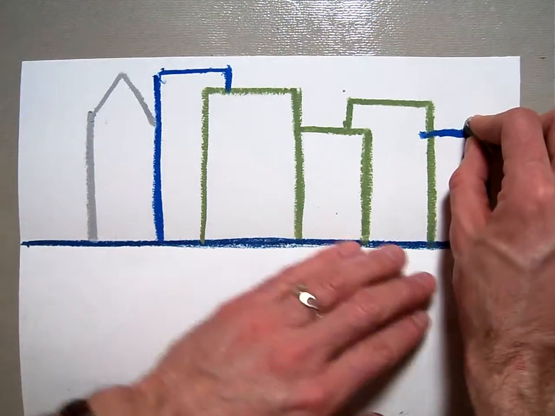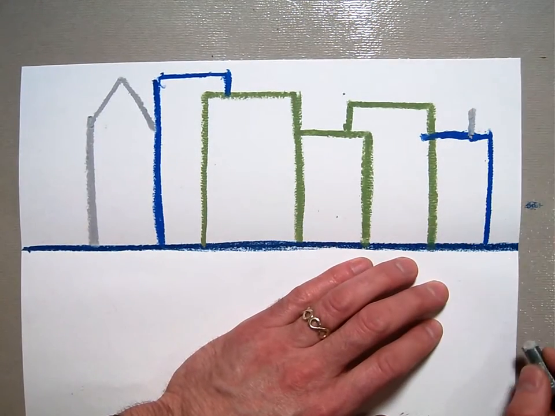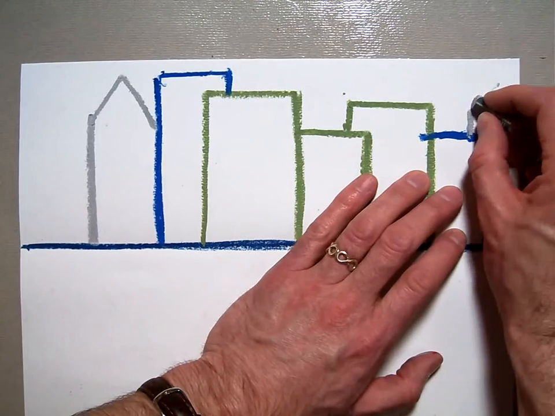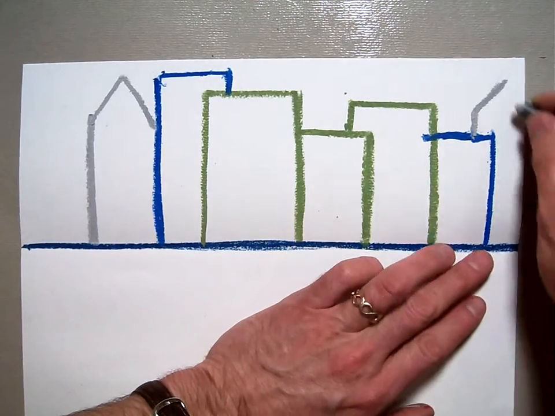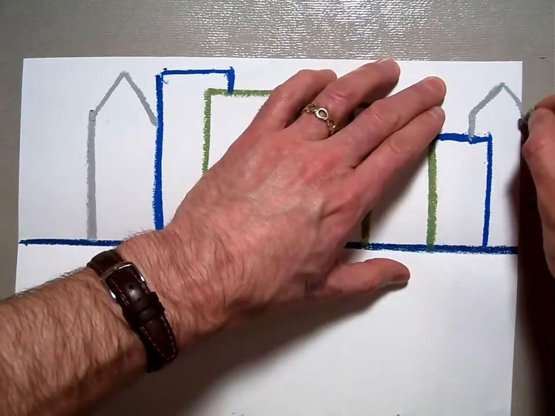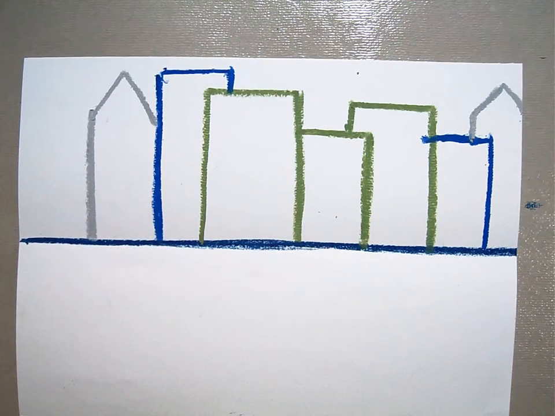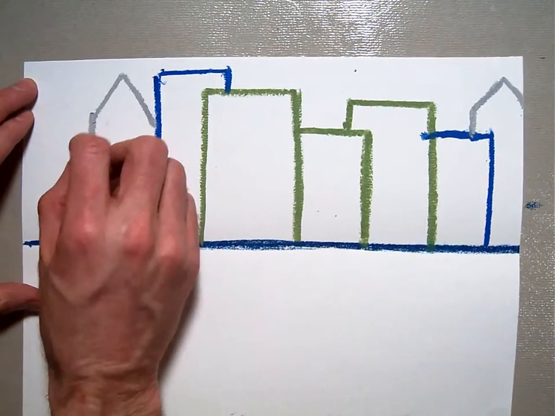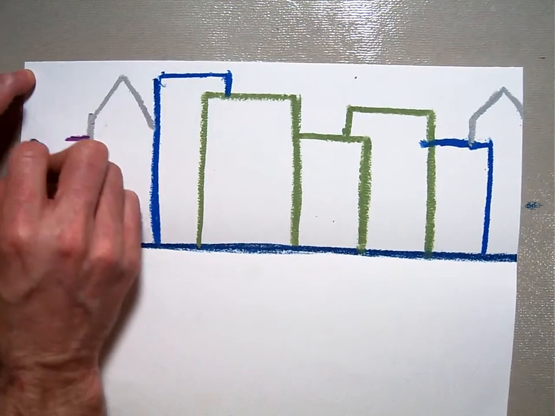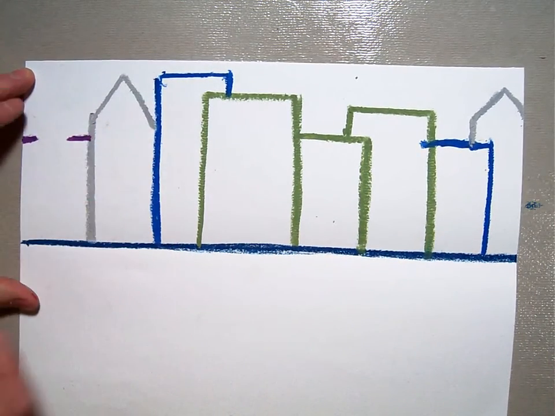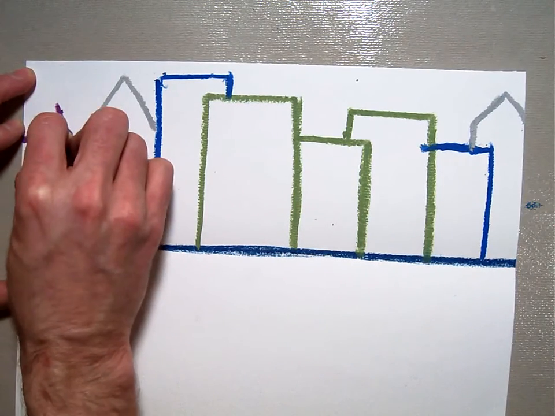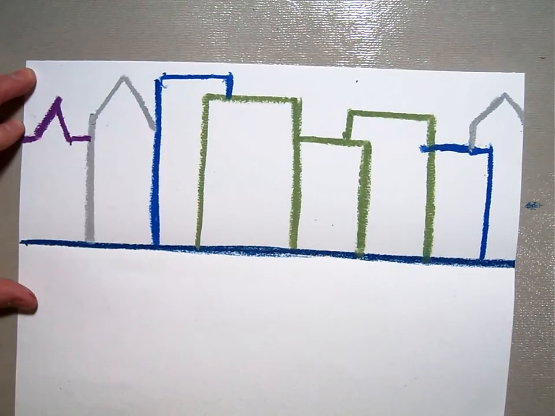I'm going to do a straight line up, and I'm going to put a triangle up like that, and then run it right off the edge of the page so that it looks like my building is off the edge of my page. Then I'm going to grab my purple over here. I'm going to draw a horizontal line that way, a horizontal line that way, and I'm going to draw a triangle up like that to make the top of my building.